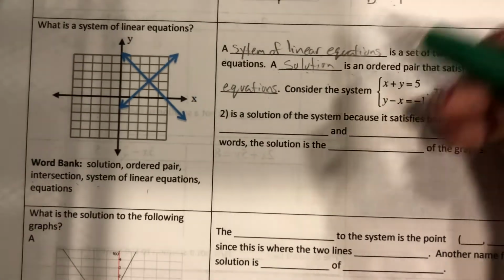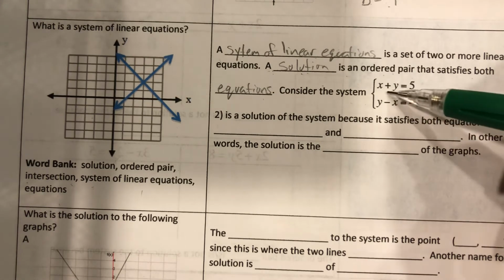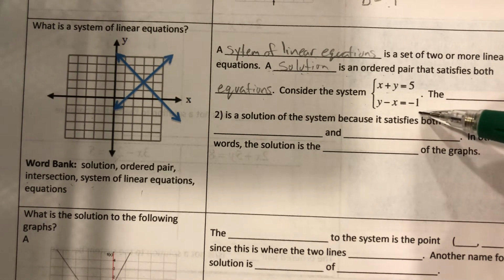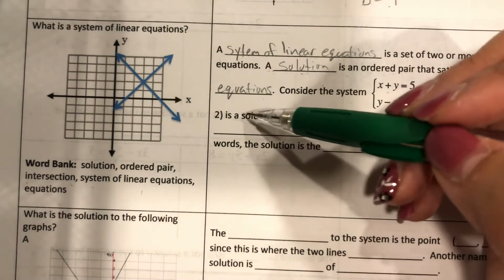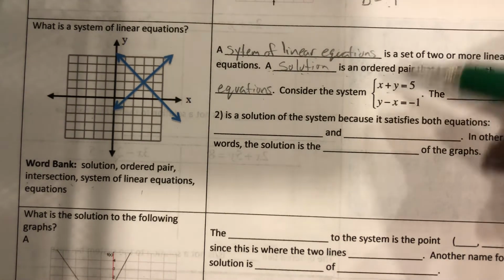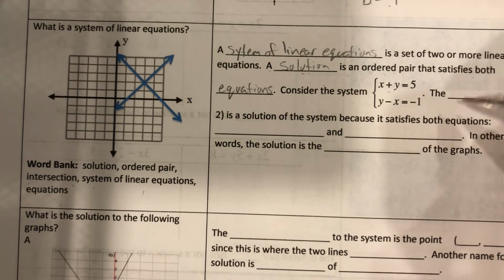Because if I plug in that solution into both of the equations, it should give me a true statement. So the next part says, consider the system x plus y equals 5 and y minus x equals -1. The blank 3, 2 is a solution of the system because it satisfies both equations. The what?